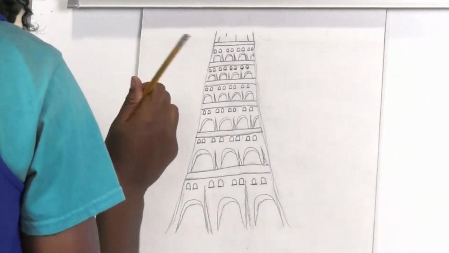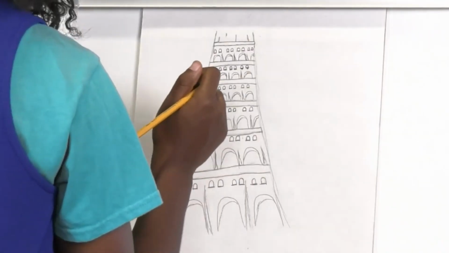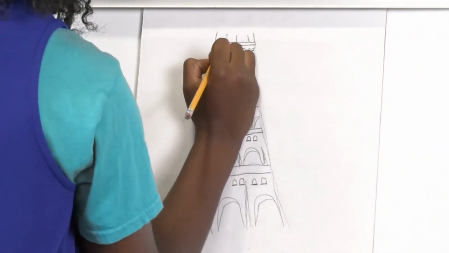Now you're going to go back and kind of retrace and darken your bigger windows, okay? And if you need to even them up a little, you can do that as well.